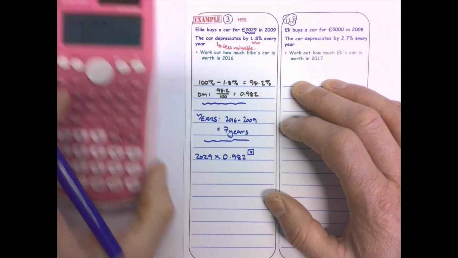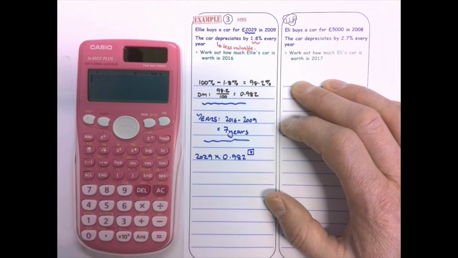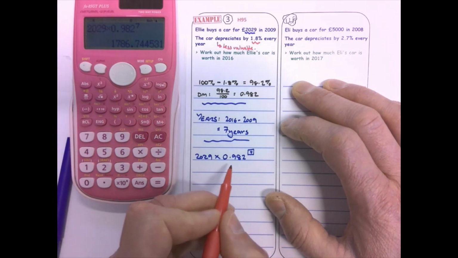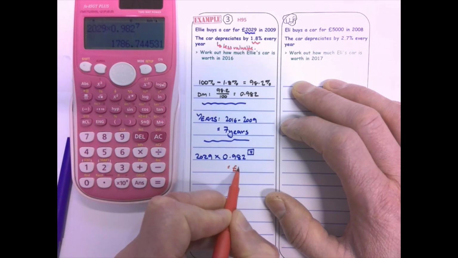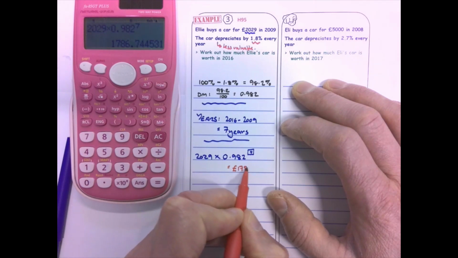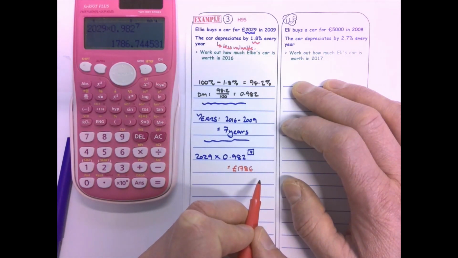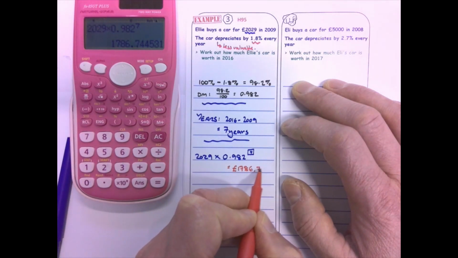Okay, so we need to plug that into the calculator. 2029 times 0.982 to the power 7. Okay, so that is going to be worth £1,786, and we'll round that around to 74p.